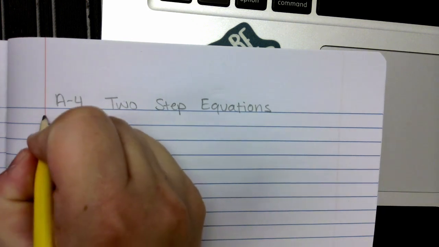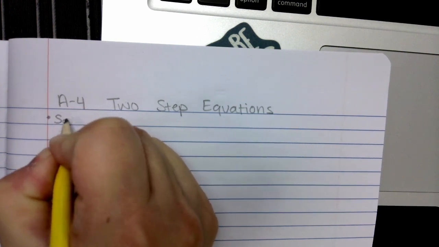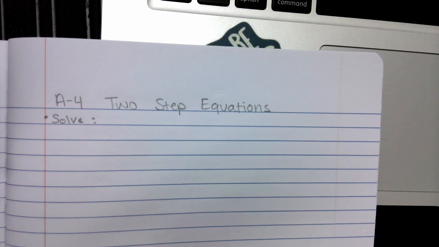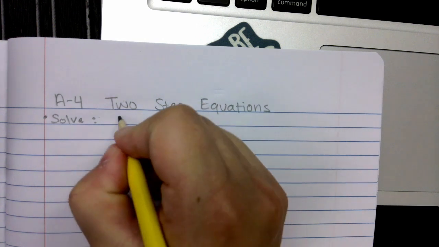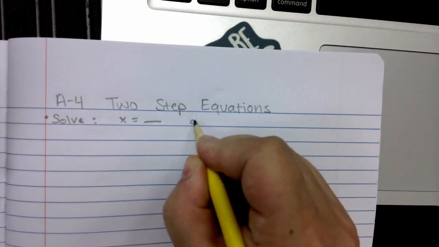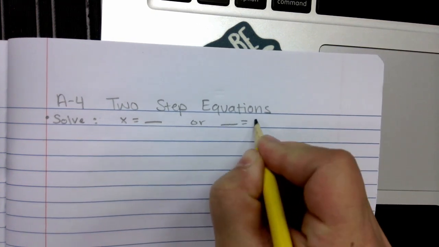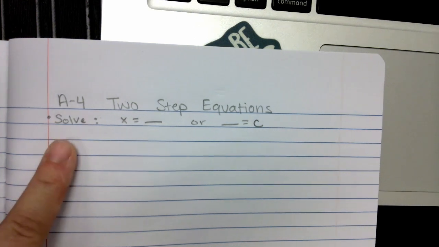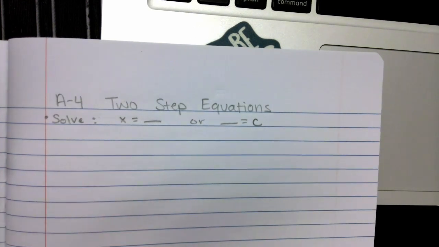First thing we're going to remember is when we're doing two-step equations, when we see that word solve, what is solve asking us to do? What are we trying to solve for? A variable, like an x equals. So to solve, we want something like x equals something. Our goal is to get that variable isolated, that variable completely by itself. We already wrote out the definition of solve, so I'm just keeping it simple today.